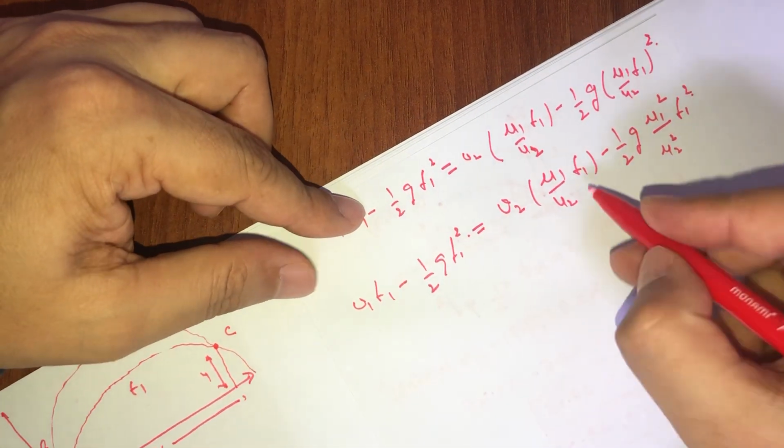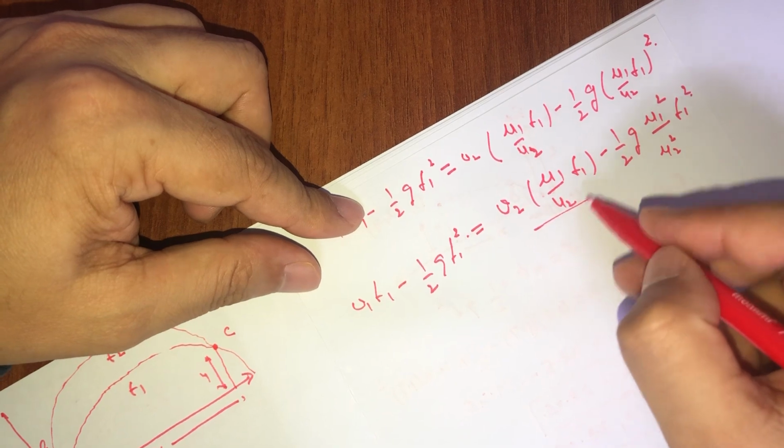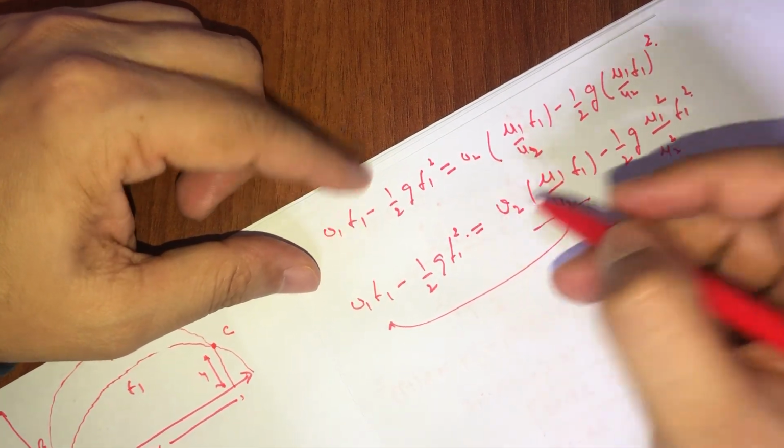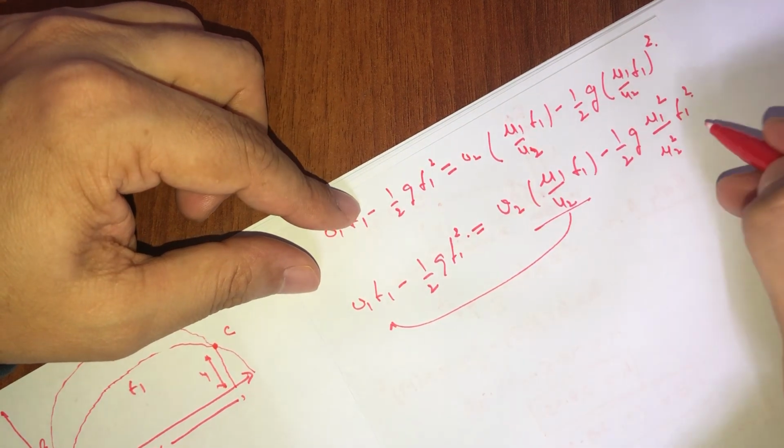So we are going to combine like terms, taking the v terms to the left side and the other components to the right side.